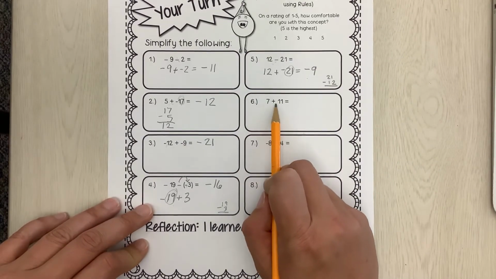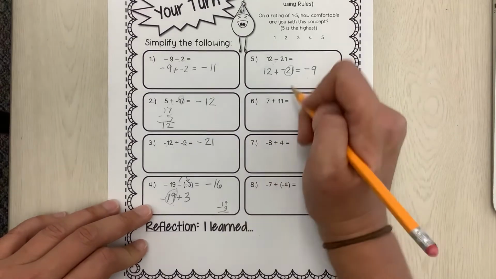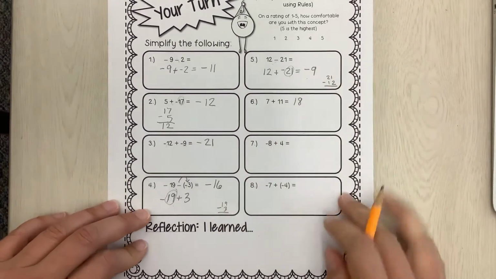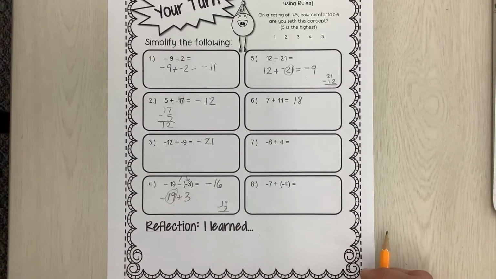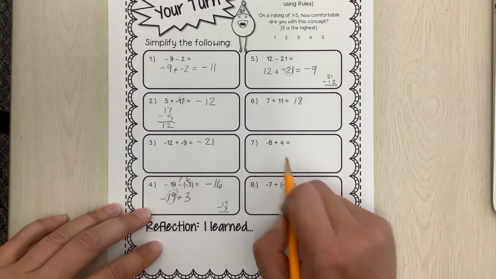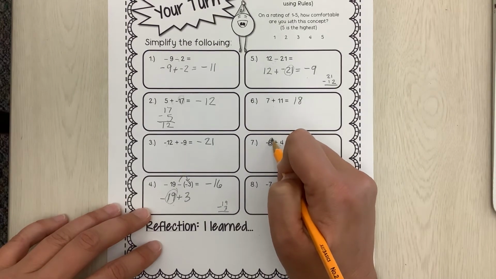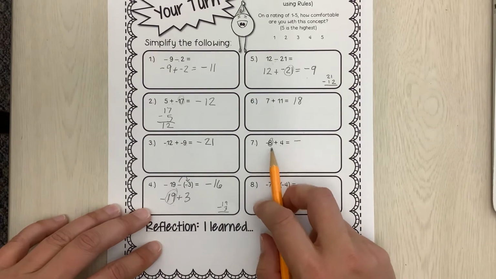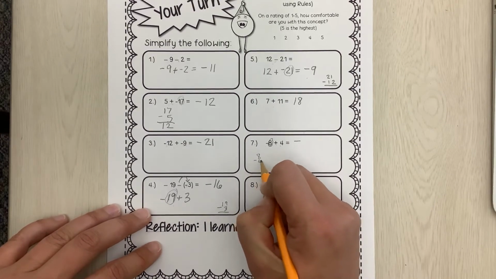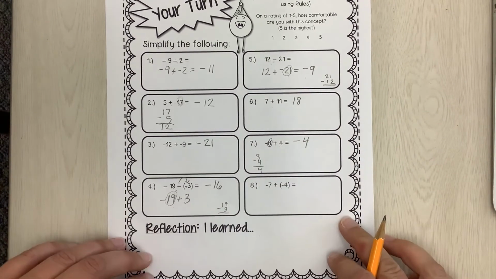Let's look at number 6. It's already an addition symbol, a positive and a positive. So this one's just a quick one. 7 plus 11, you should have had 18. And remember, both are positive, so it stays positive. Okay, number 7, this is an addition also, a negative and a positive, so we need to take the larger number. 8 is larger. So 8 is negative, so I already know my answer is negative. And we're going to subtract. 8 minus 4 is 4, so it's -4.